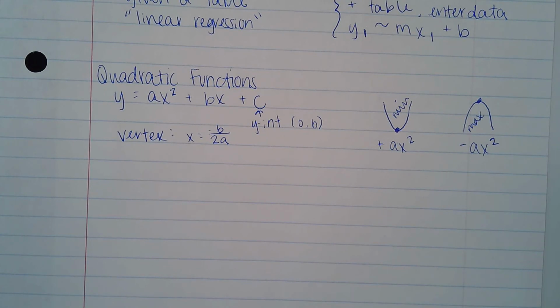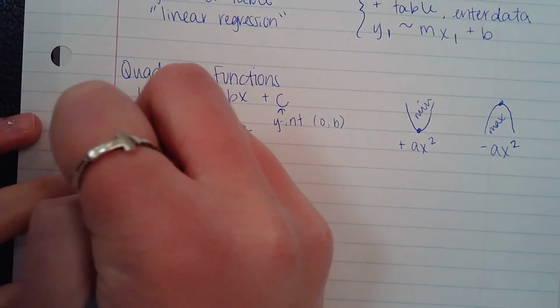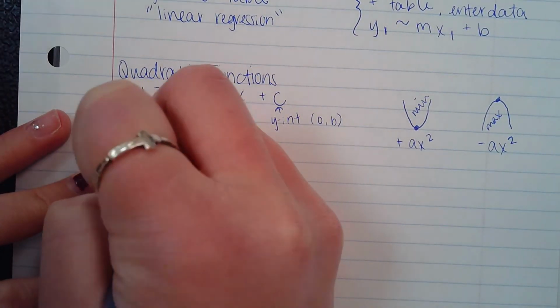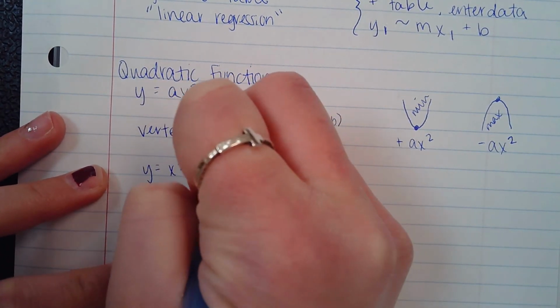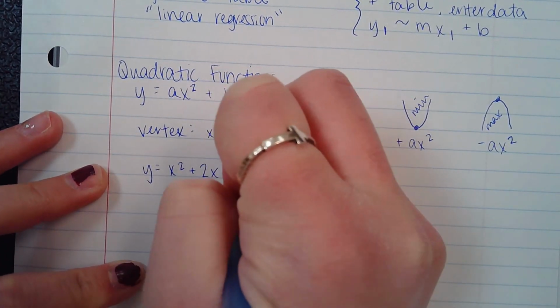So what I want to do next is just kind of work through an example. So I'm going to give you a function. We're going to find the roots. We're going to find the distance between the zeros, and then we're going to sketch a graph of it. So all things that you may be asked to do without a calculator. So our example is going to be this one right here. So go ahead and jot this down. We'll say y equals x squared plus 2x minus 24.